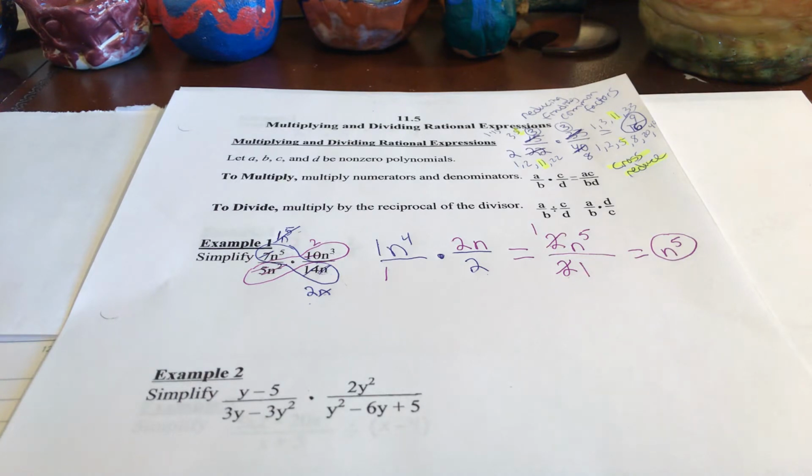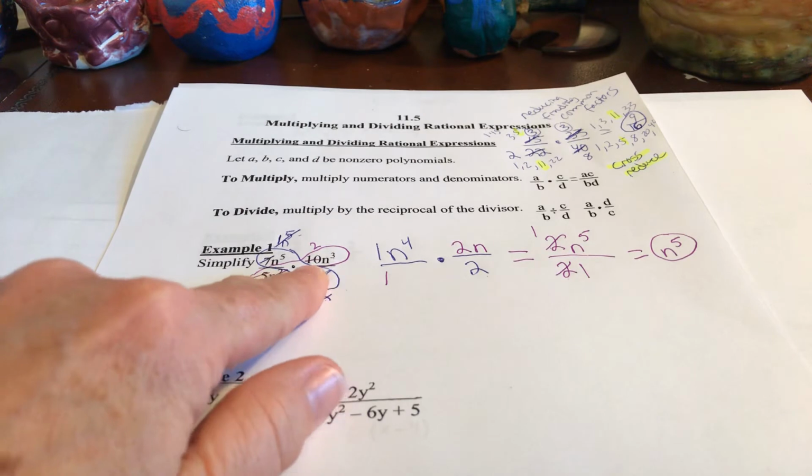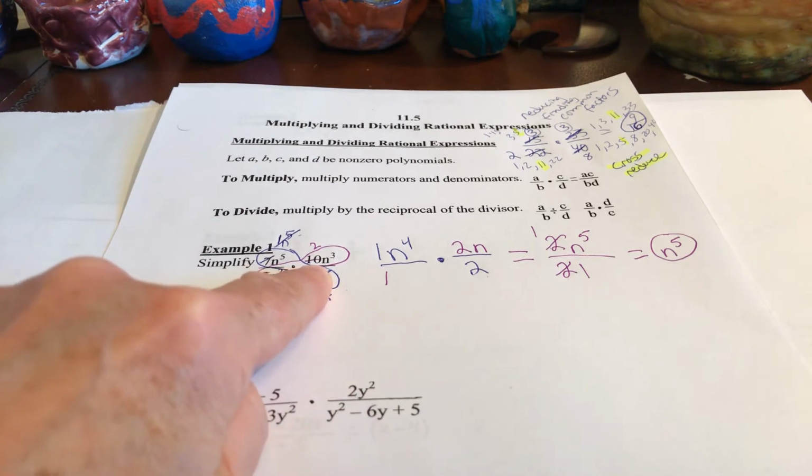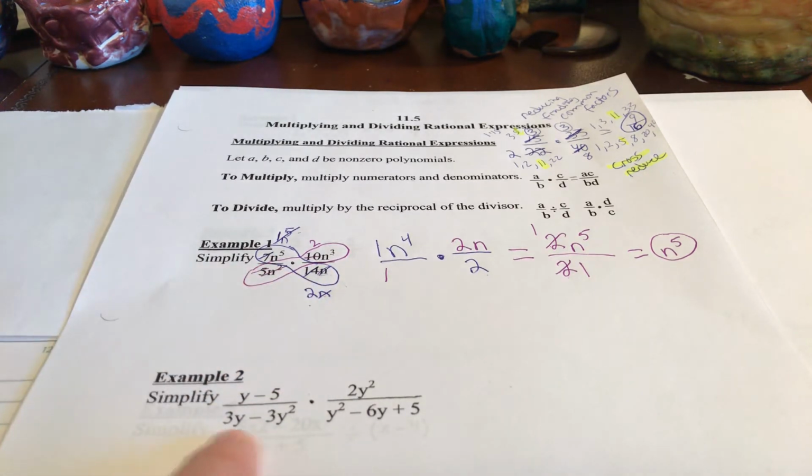Okay, now when I'm noticing your factoring, can you look at the difference between example 1 and example 2? What do you see in example 2 that example 1 did not have? I hope you're responding with addition and subtraction signs. When I did all my random lines crossing off like this, 10n to the third was not being added or subtracted to anything else. My factoring for 10n to the third looks a lot different than my factoring with 3y minus 3y squared.